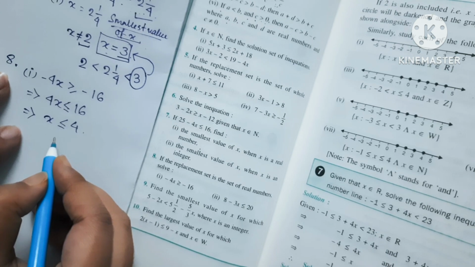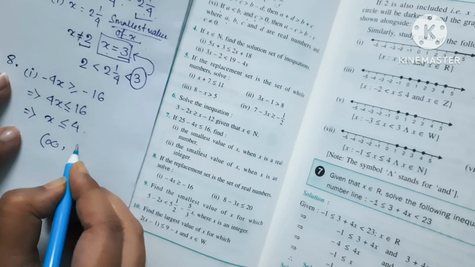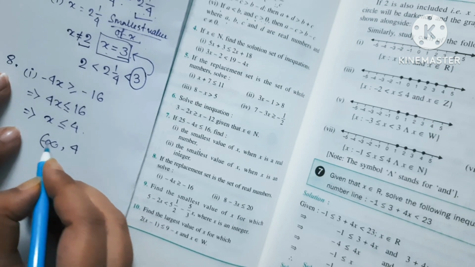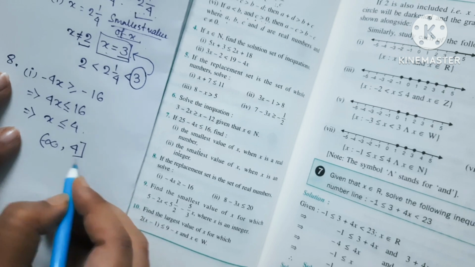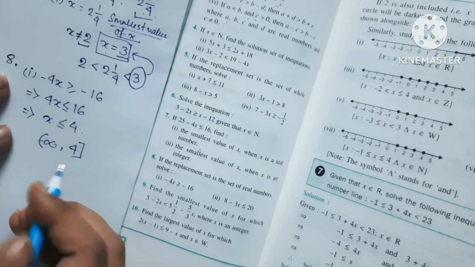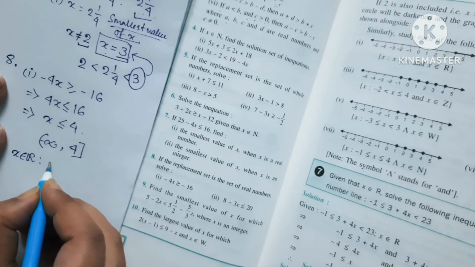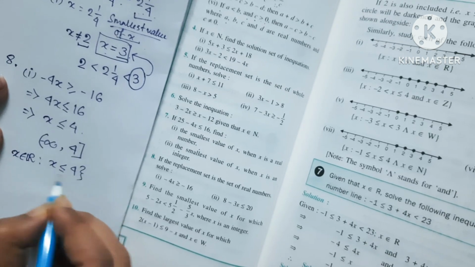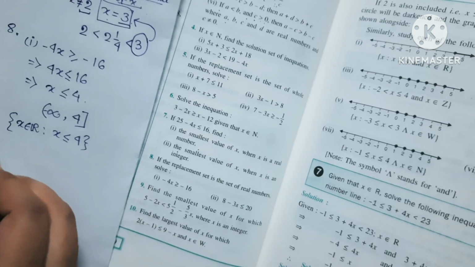X less than or equal to 4. You can write this like this in interval form, or else x belongs to R such that x less than or equal to 4 in this way.